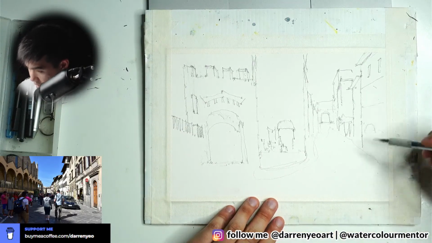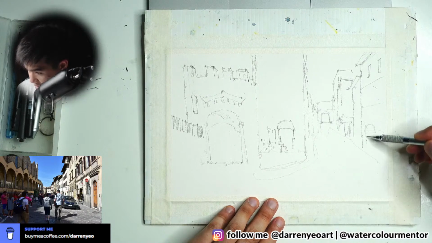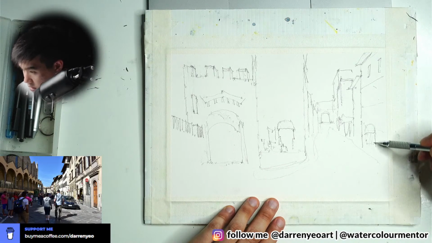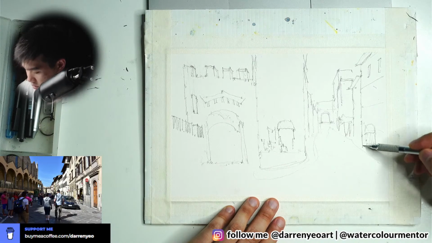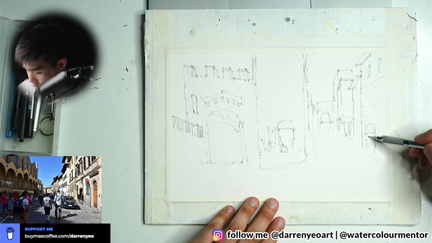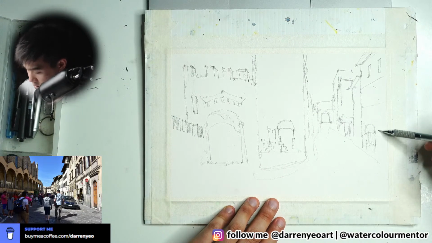The goal here is to get in a decent enough sketch that's going to allow you to paint this entire scene in. Okay, this looks like a little window, like they sell these snacks and coffees and stuff like that out of these tiny corner shops.